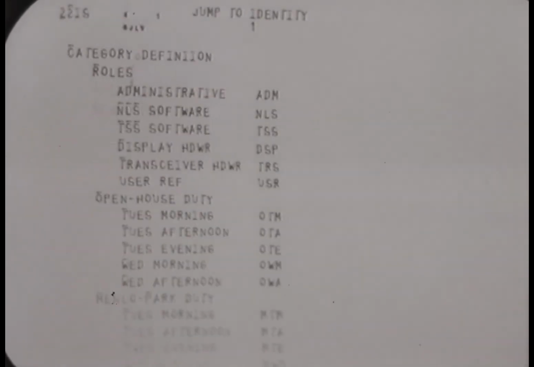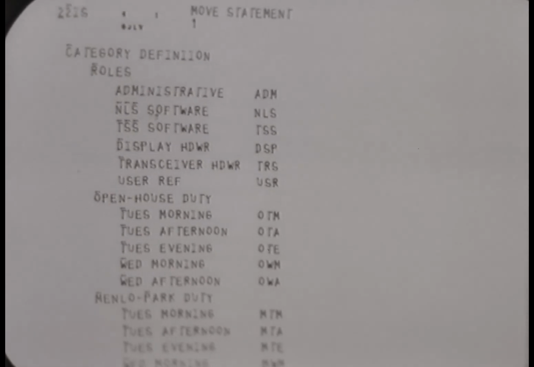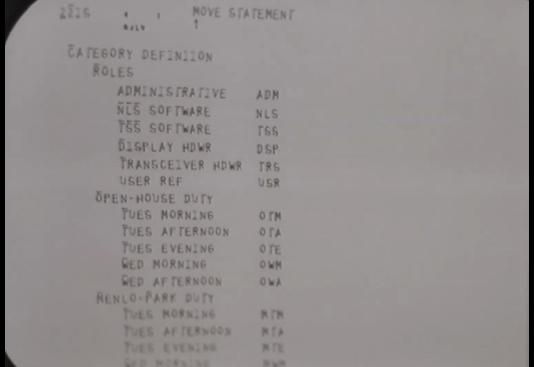This is terrible. So under here in the roles, we have quite a few roles. Somebody playing just coordinating, that knows the NLS software, the time-sharing software, the display hardware, the transceiver hardware, user references. We need to cover those at each session. And we also say there are these different sessions available.